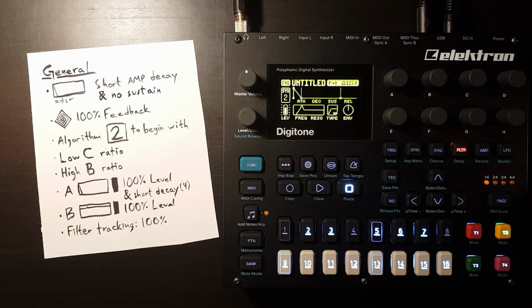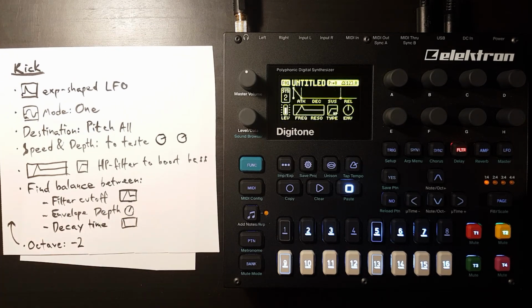And the rest of them are just specific steps for those particular sounds.